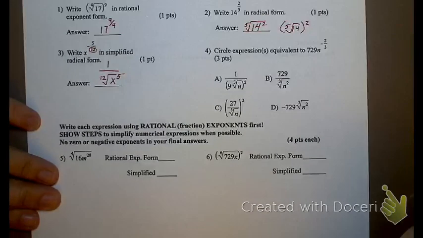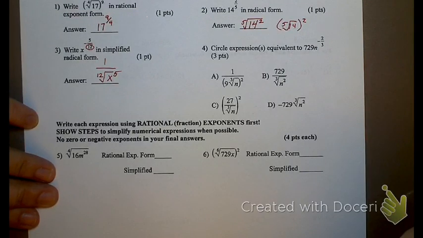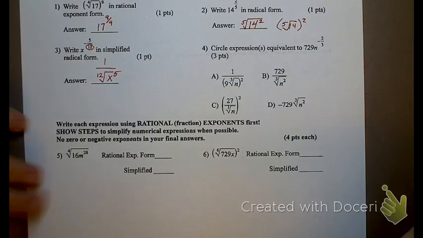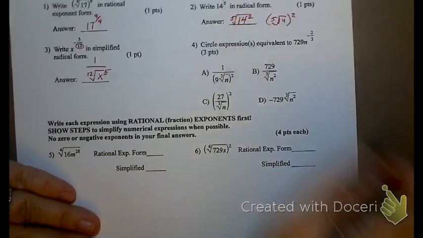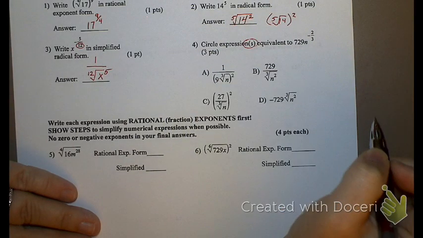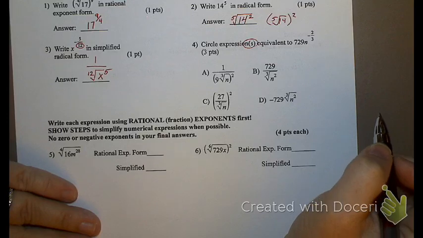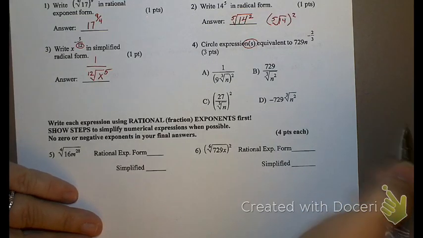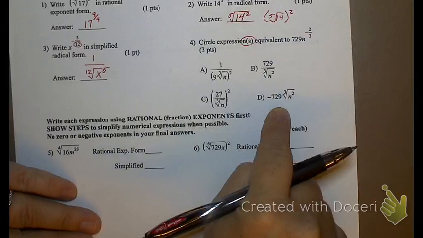Okay. Number 4 is the first place where a lot of people got it wrong. Now, notice it says expression and then it has that thing. What does that mean? There could be more than one. There might not be, but there could be more than one. So I have to check all 4 of those, don't I?